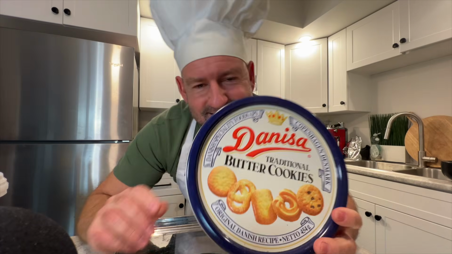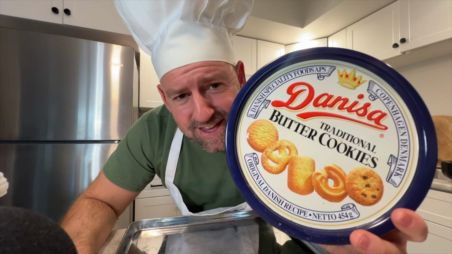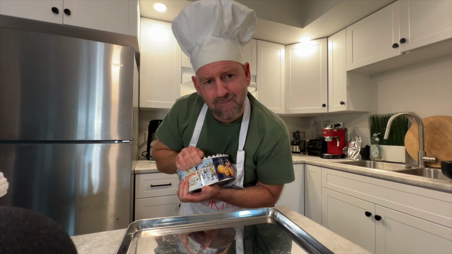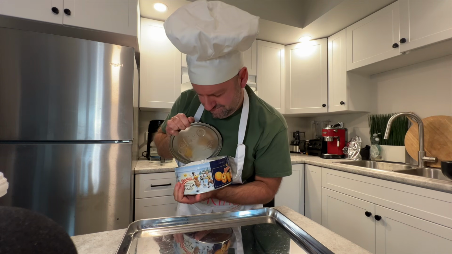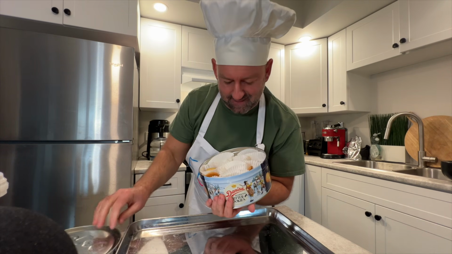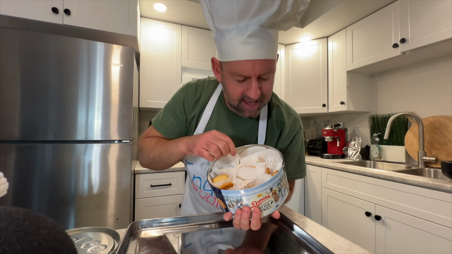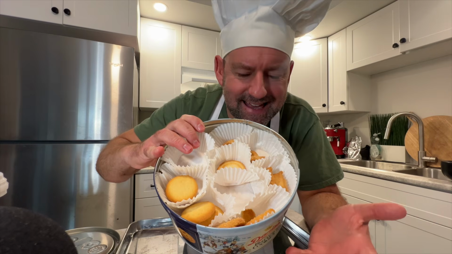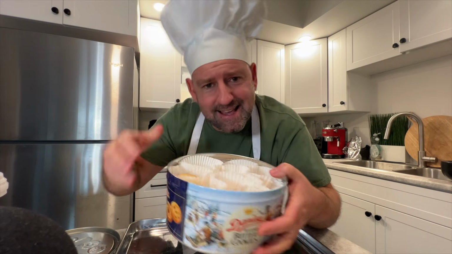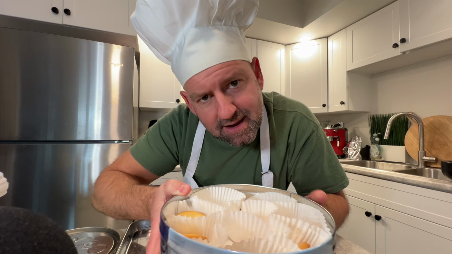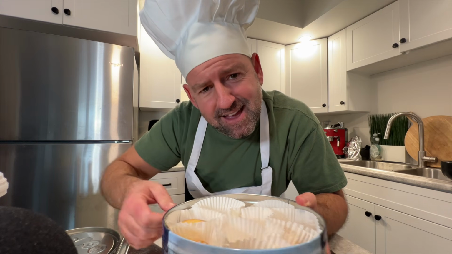Look at these nice biscuits. I ate some already, guys. That one's already eaten. But if you look at something like these, you might say, Mark, have some biscuits with your tea. And I would say, thank you so much.